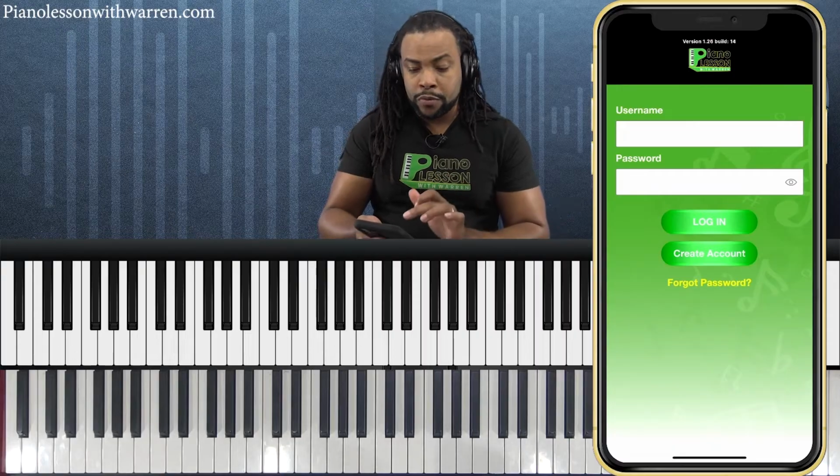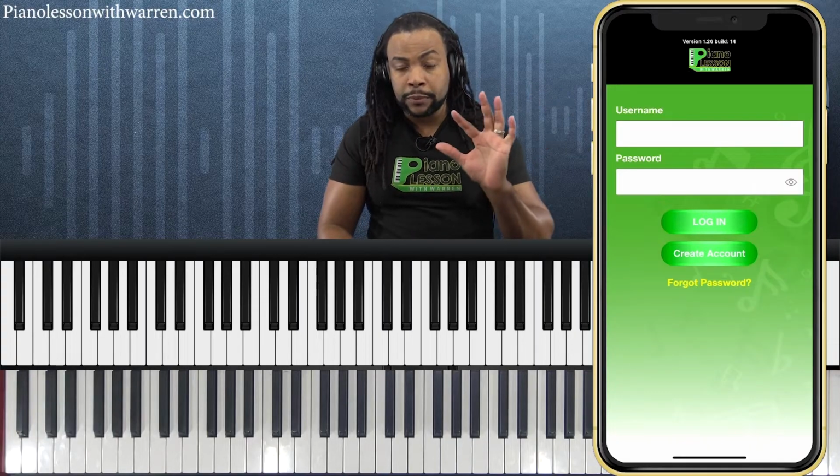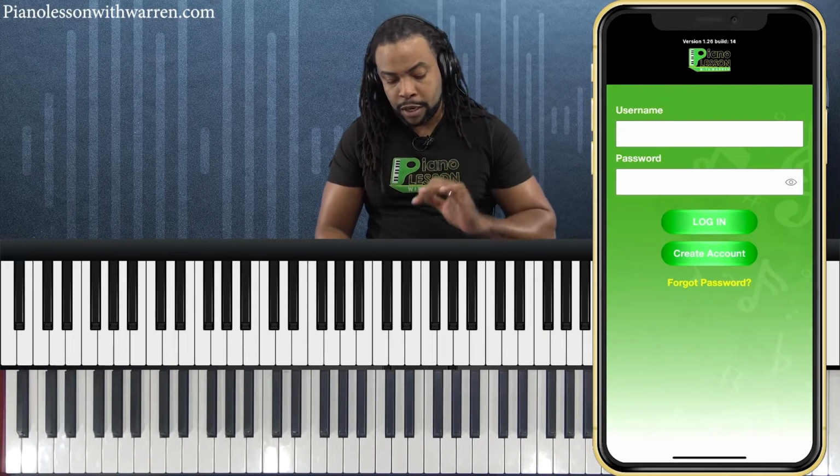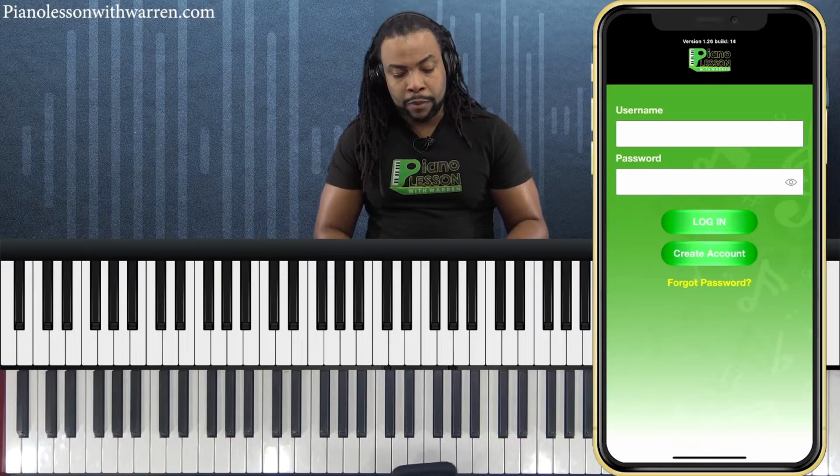You can also reset your password either from here or on the website. Like I said, it's one platform that shared an account. So whichever method you want to use to reset your password, either through the app or on the website, you can do that. Now I'm going to put in my username and password here.